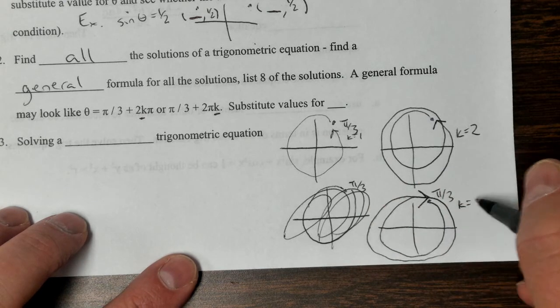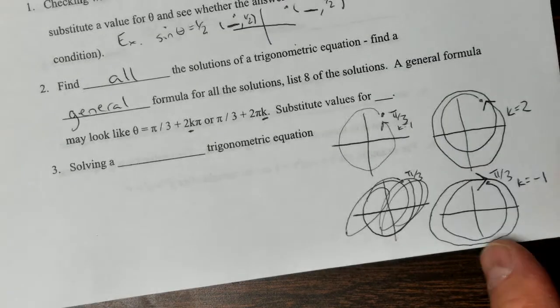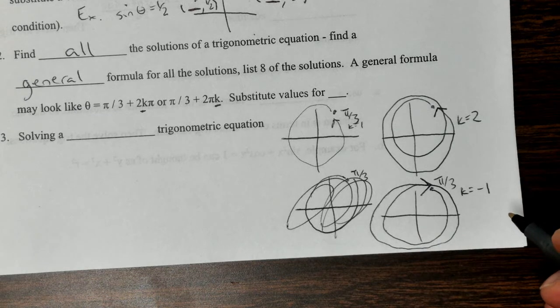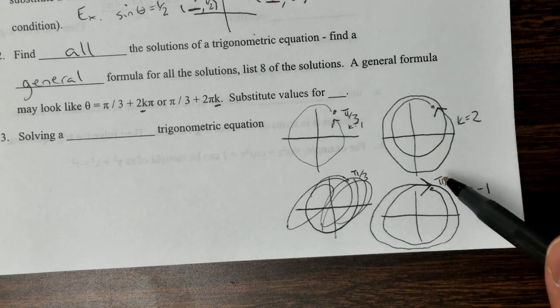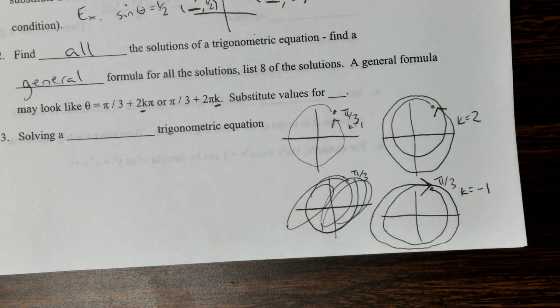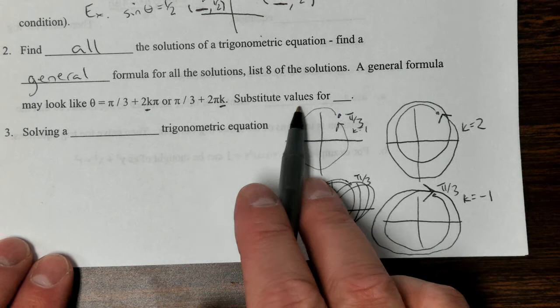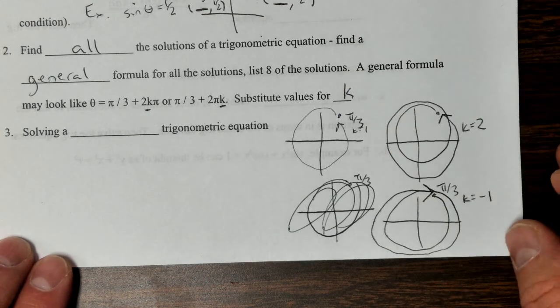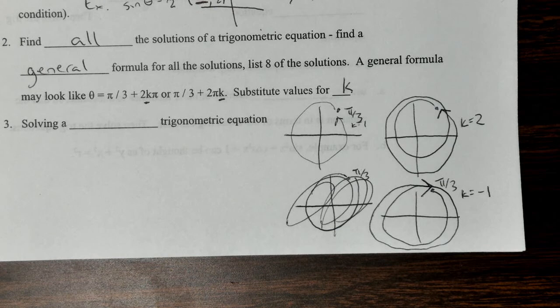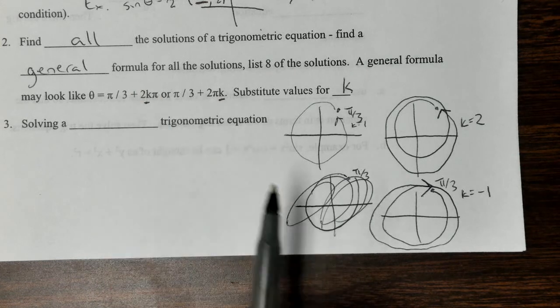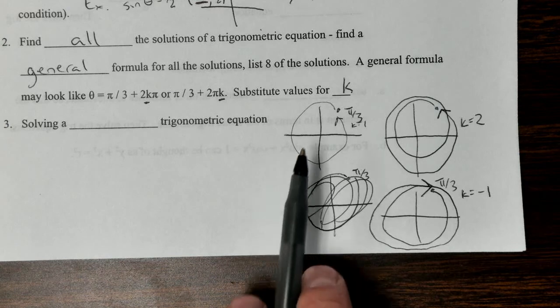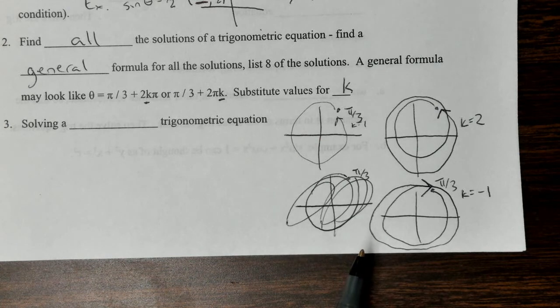That's when k is -1. The negative indicates the direction, and instead of going to the right, instead of going counterclockwise, we went clockwise. So what you're going to do is substitute values for k. Notice you don't have to have a plus and minus because k is going to be an integer, which could be positive or negative. So we did a couple of cases with it positive and with it negative.